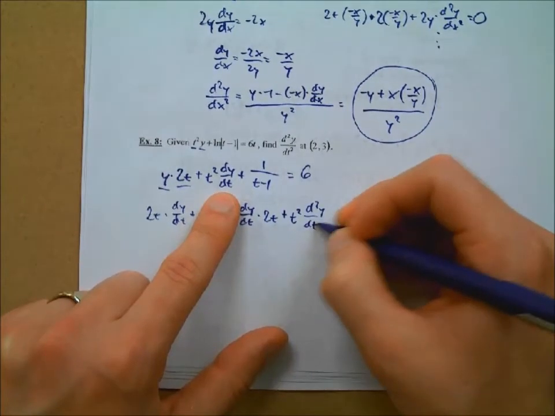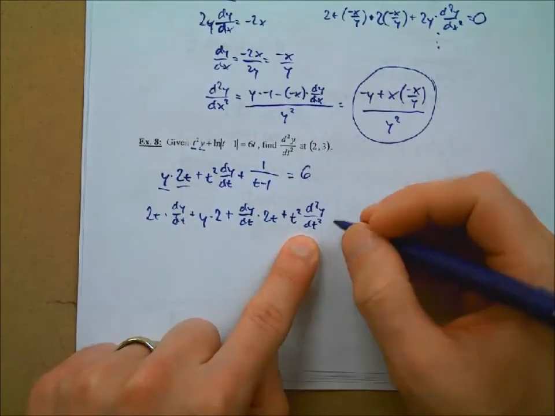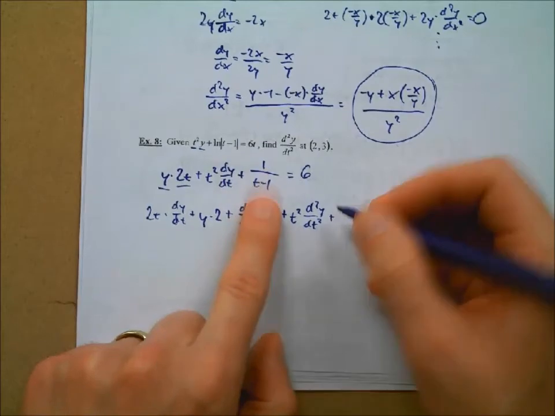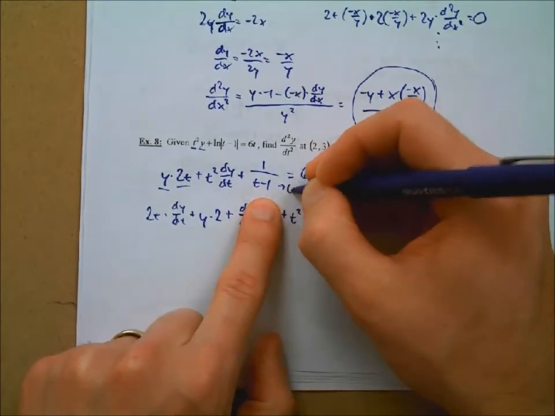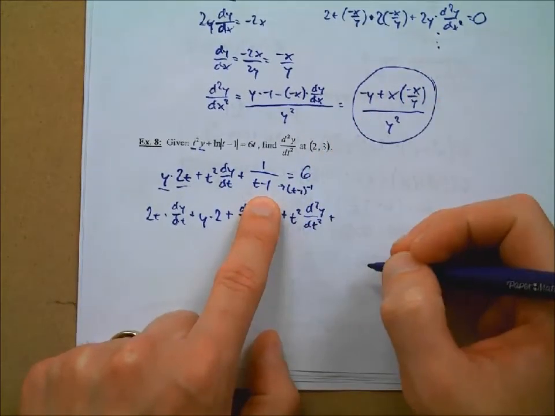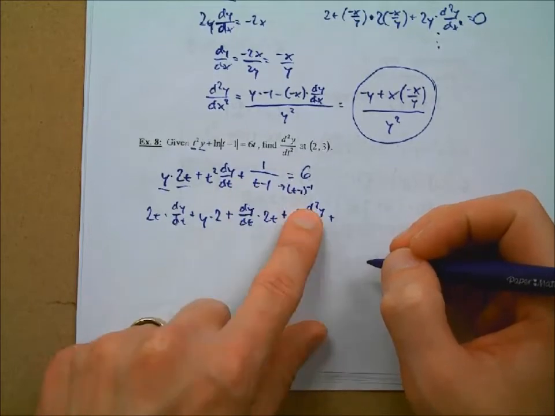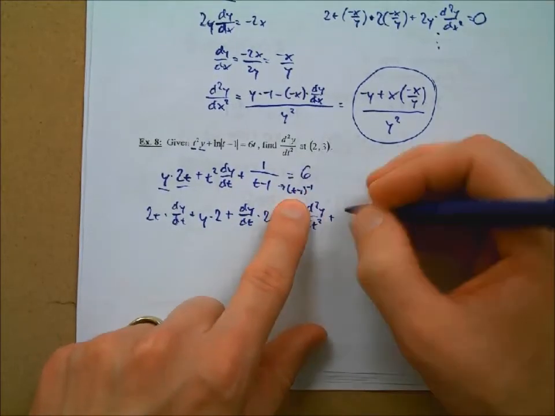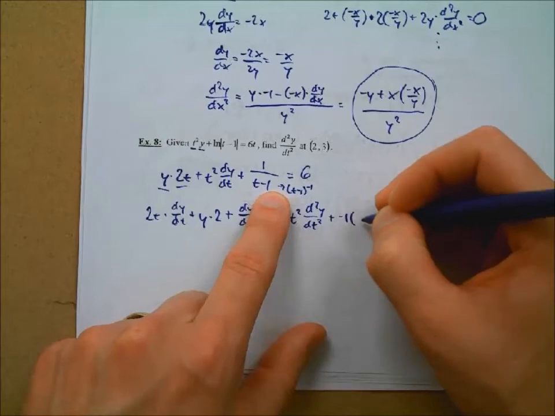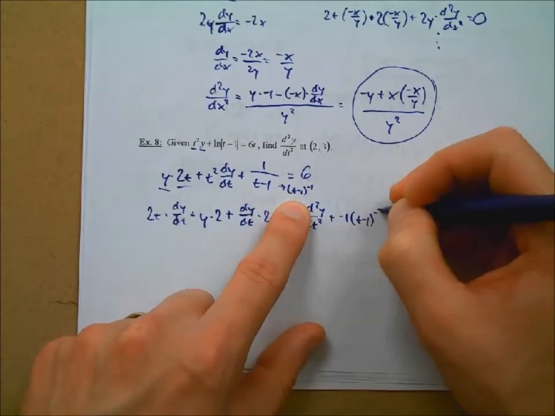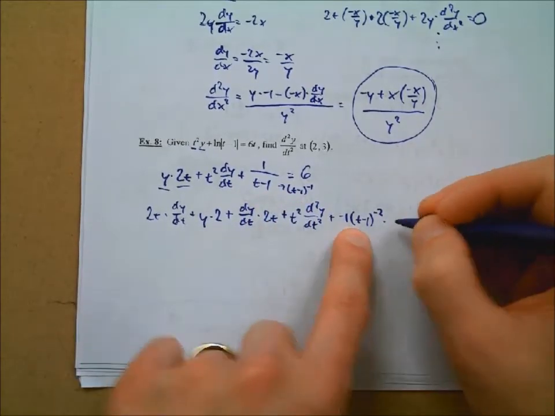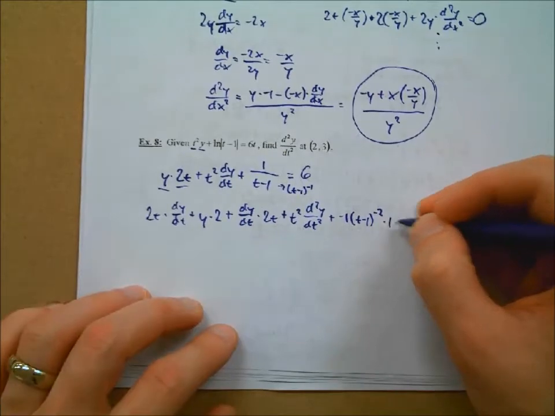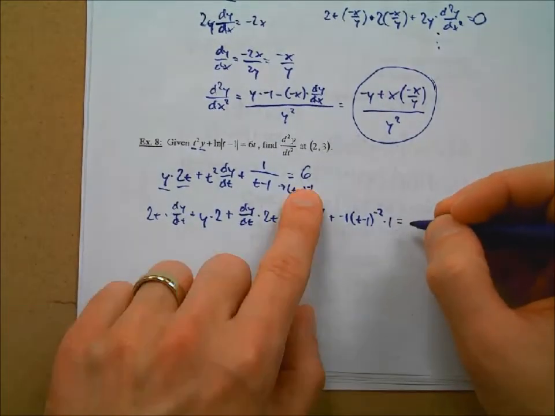It's the second derivative. Plus, 1 over t minus 1, I'm going to think of that as t minus 1 to the negative 1. Right? 1 over t minus 1 is t minus 1 to the negative 1. So when I take its derivative, I'll use the chain rule. Negative 1 will go out front. T minus 1 to the negative 2 times the derivative of what's inside, but it's just going to be a 1. You can put a 1 there if you want. Equals, and then the derivative of 6, 0.